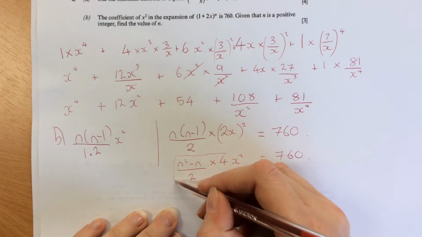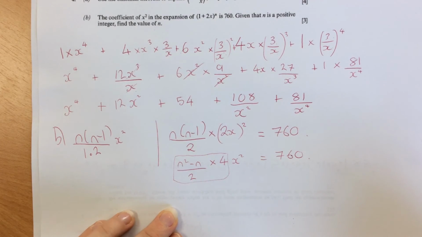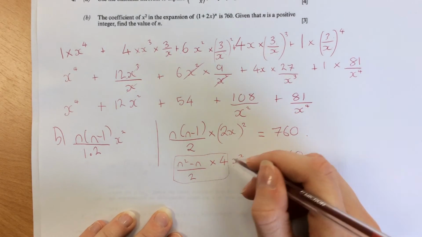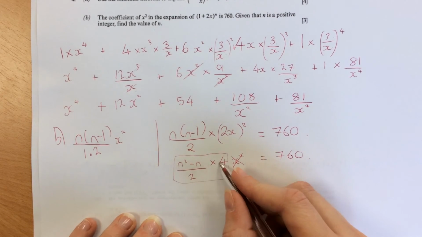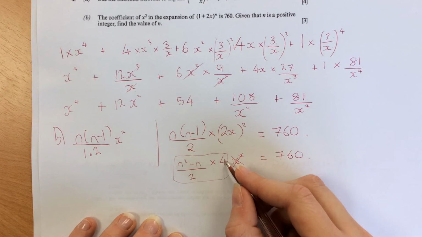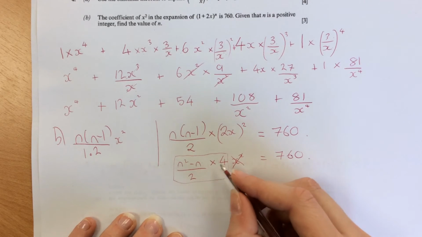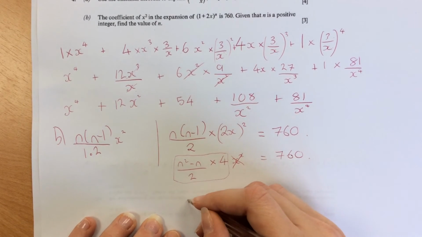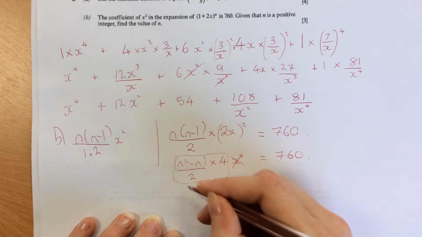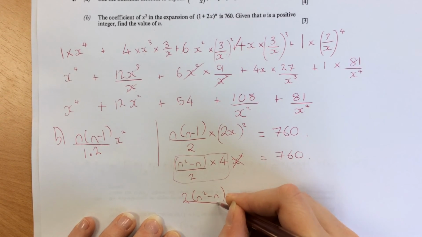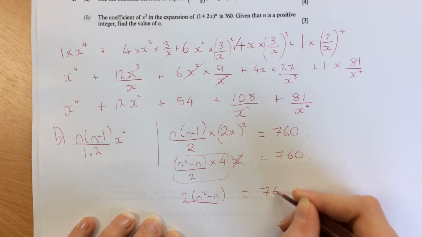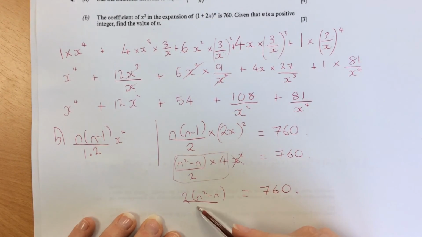So that is this part here that we're going to focus on. So you can ignore the x squared now. You don't even need to write that in at the start if you don't want to. So let's simplify this part here. We've got times 4 divided by 2, and 4 divided by 2 is just 2. This should be in a bracket there. So we're going to have 2 times (n squared minus n) equals 760.